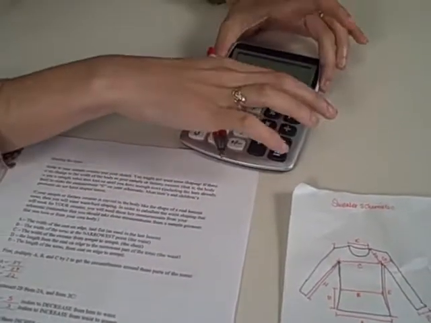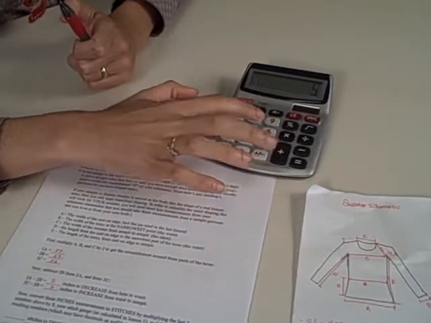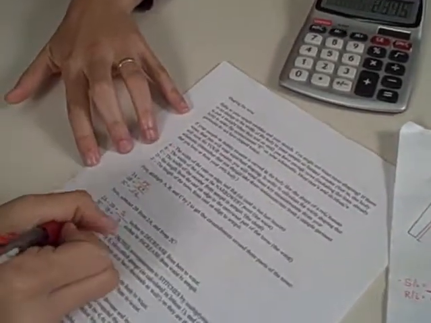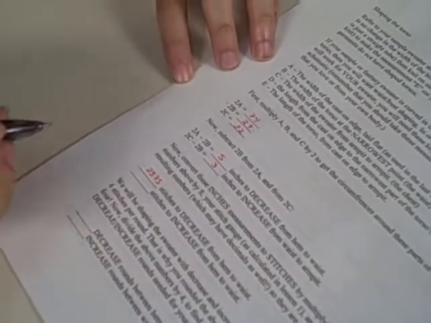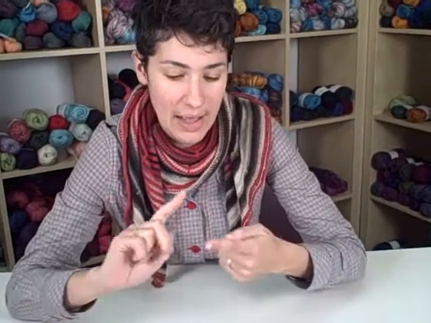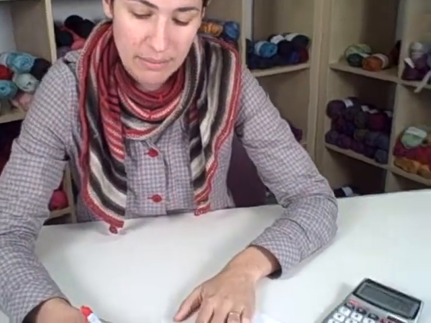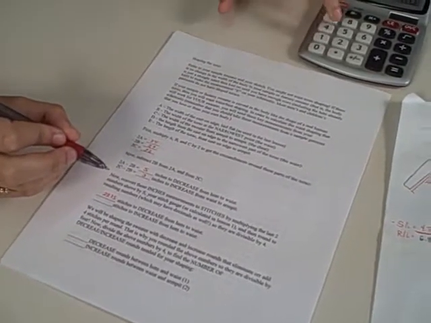So first, I'm going to multiply my first number, 5 inches, by 4.75 stitches, and I get 23.75 stitches to decrease. Now, I can't actually do 23.75 stitches. It, first of all, has to be a whole number of stitches, and second of all, has to be divisible by 4. So the closest number to 23.75 that divides by 4 is 24.